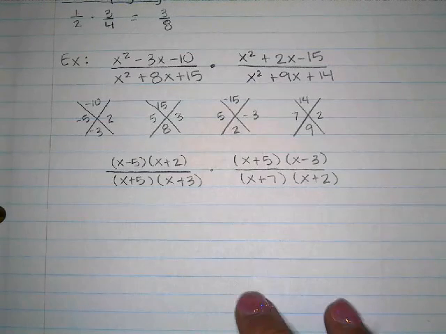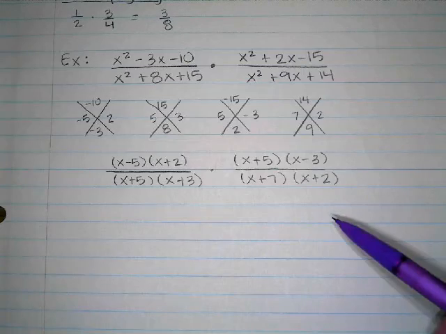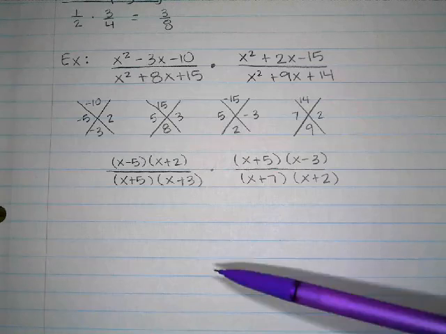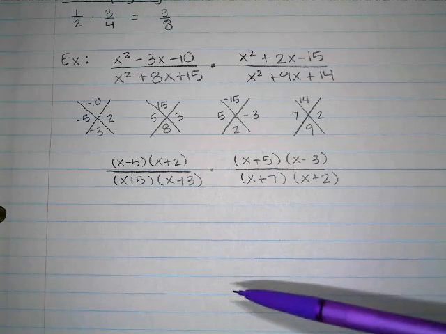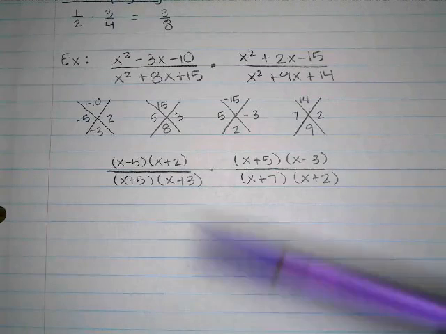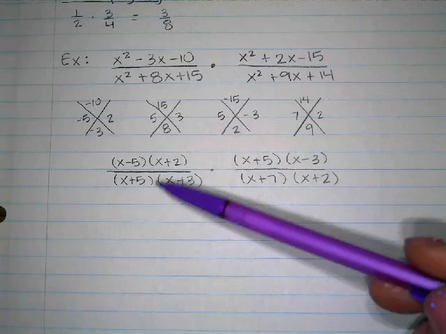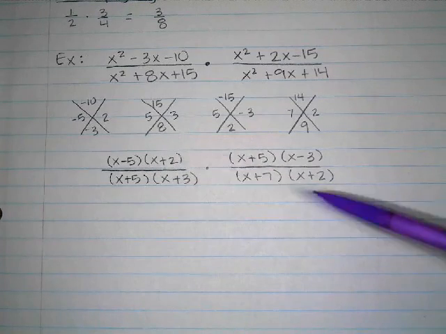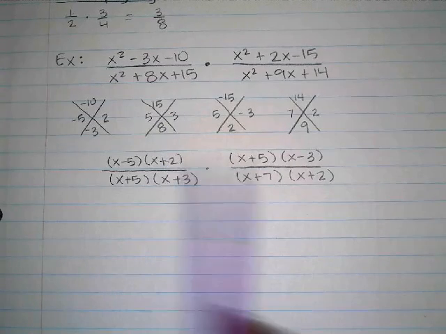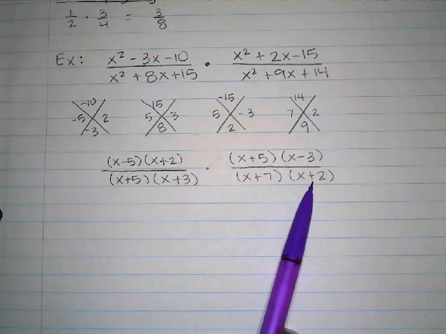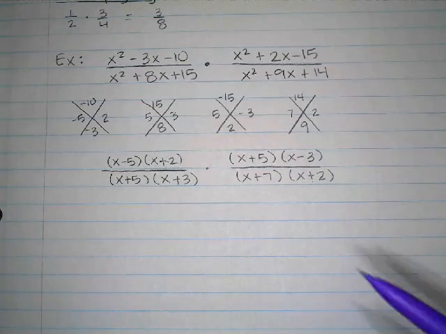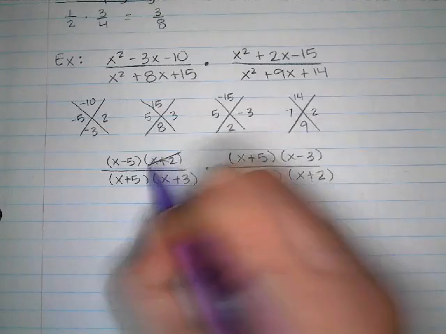Wait for just one second. So just like yesterday, we're still canceling the parentheses that are identical, and we're still canceling one parenthesis on the bottom with one parenthesis on the top, and they don't have to be in the same fraction. They can be across. Wait until I'm done with this example. Okay. So this x plus 2 can cancel with this x plus 2. That's what makes today a little different: because we have two fractions, the canceling doesn't have to be in the same fraction. So we're going to say these two cancel.